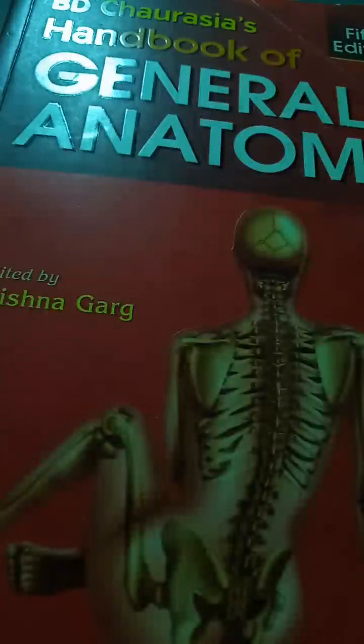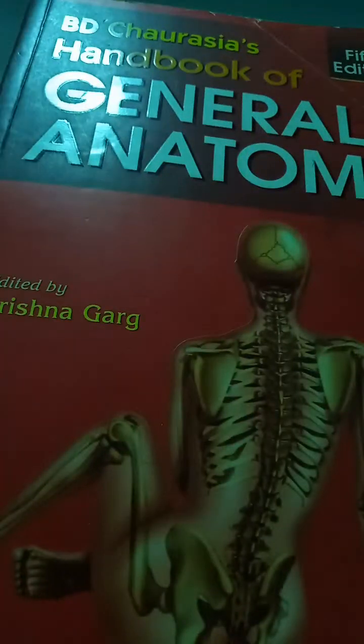The main subdivisions of anatomy are, with the naked eye, macroscopic or gross anatomy. This can be done by one of two approaches. Number one, in regional anatomy, the body is studied in parts like the upper limb, lower limb, thorax, abdomen, head and neck, and brain.